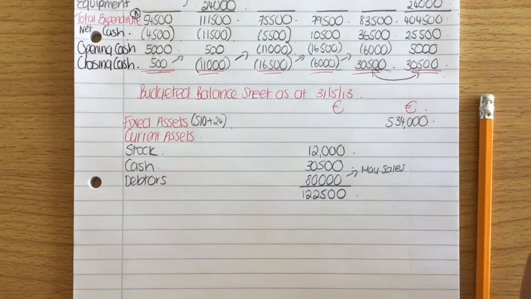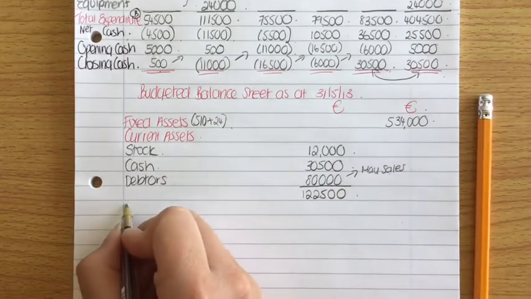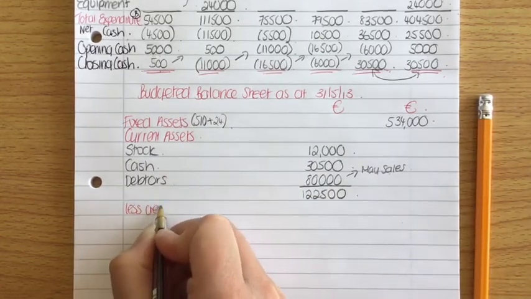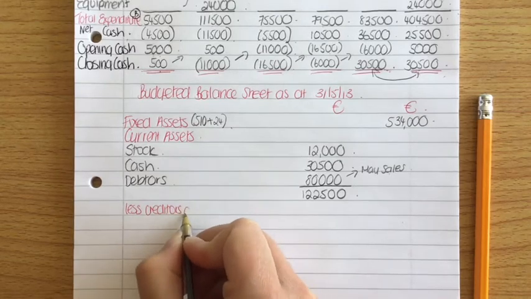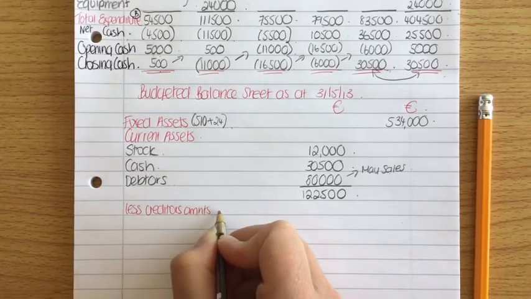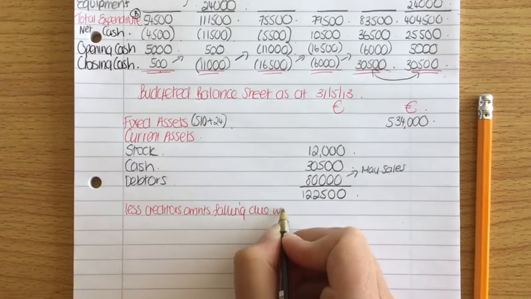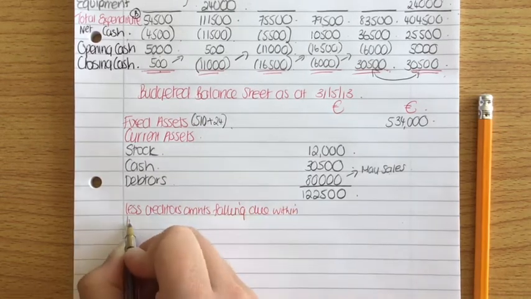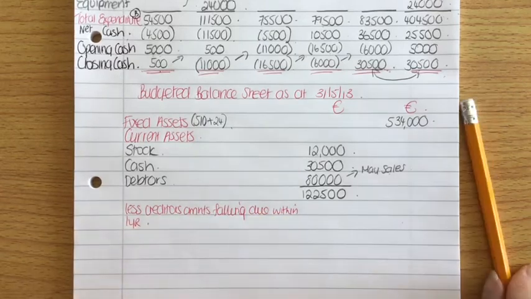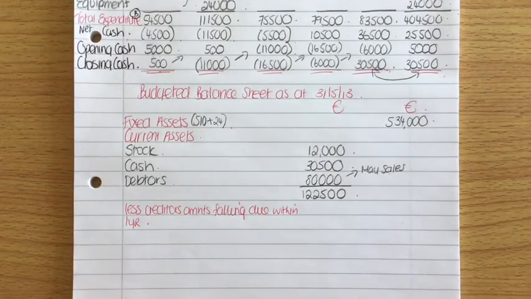Okay, and I have less creditors, amounts falling due within 1 year. Okay, so who do I have to pay back within 1 year? Well, I made purchases in May and I don't have to pay them until June.